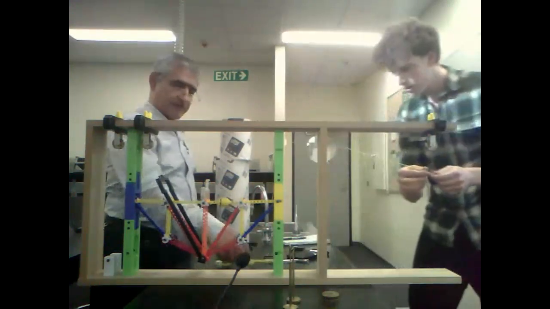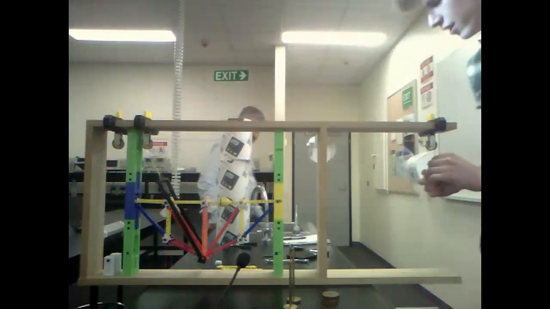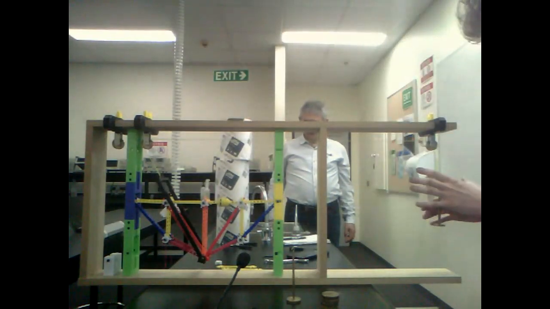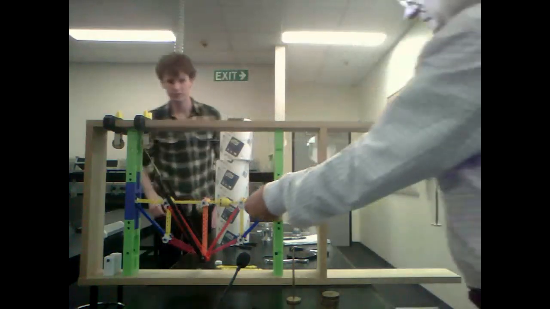And if you can put the yellows back. Do one more try with it like this and see what that breaks at. Put the yellows back. Let's see how free that is to move.